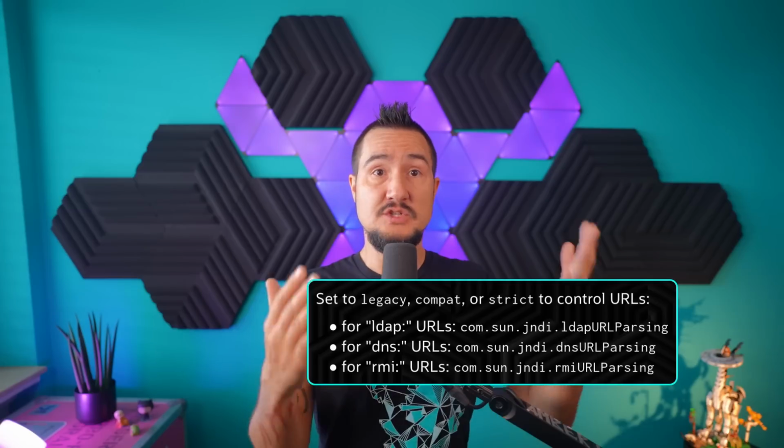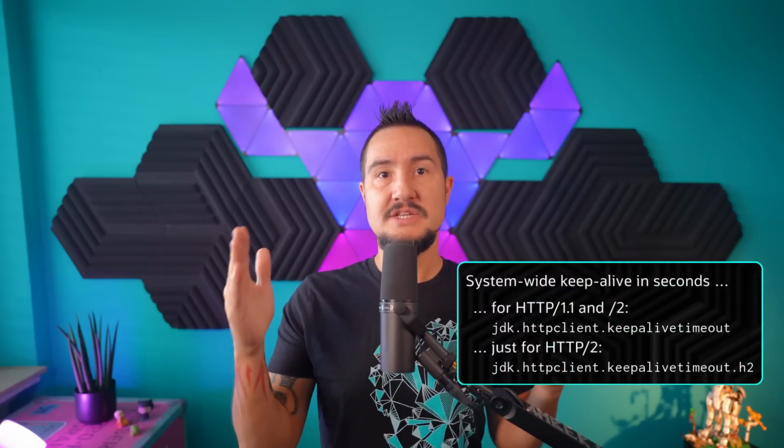If that's an issue, you can use the system properties to configure their behavior. The last network-related change I have for you concerns the HTTP client that was added in Java 11. The idle connection timeout was lowered from an extremely lenient 20 minutes to 30 seconds and can now be configured with the system property jdk.httpclient.keepalive.timeout. For the next topic, you can sit back and watch past Nikolai do the heavy lifting.